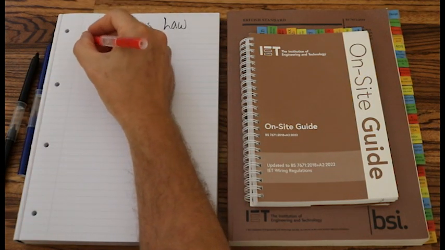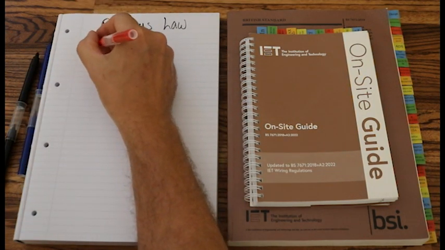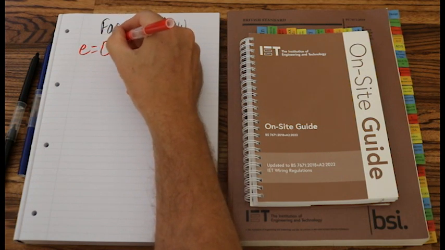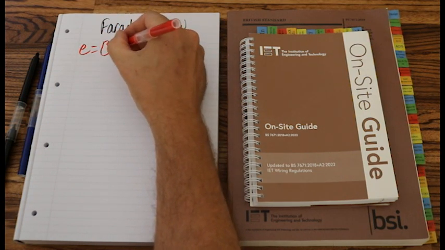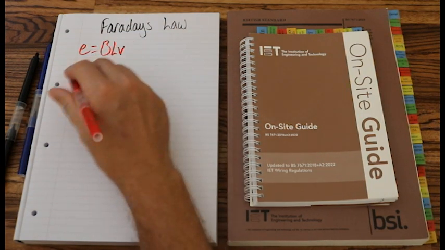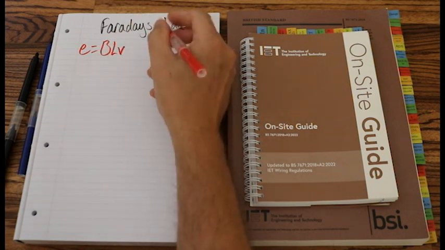And this one starts with a lowercase e, b, l, and a lowercase v, not a capital V this time. So let's transpose that.